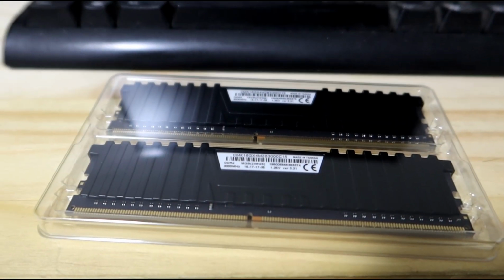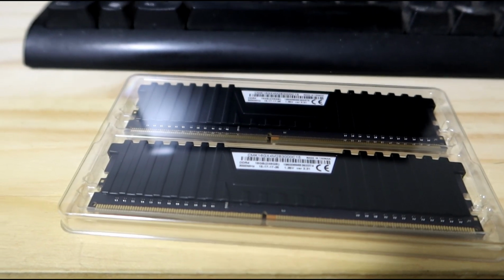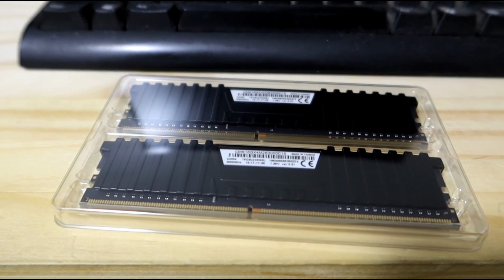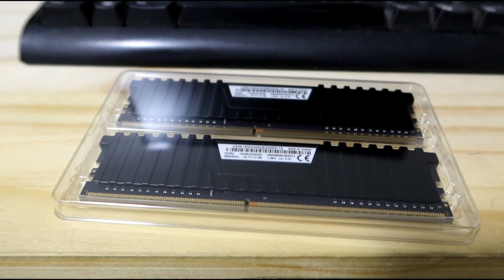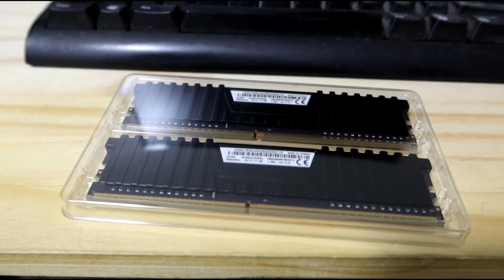Alright, so let's install this memory in this bad boy. First thing we got to do is power down the computer, which I just did. Now, interestingly enough, when I issued the power down command, the computer told me it had an update to make. So I let it make its update, and now it's powered off. So let's get going on this.